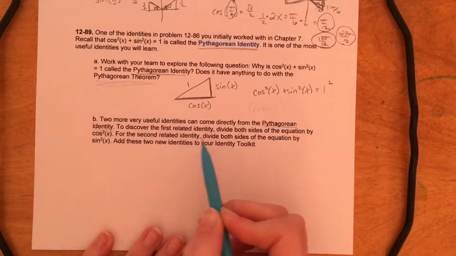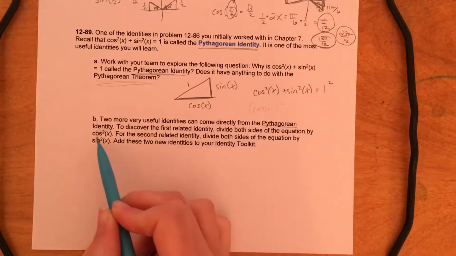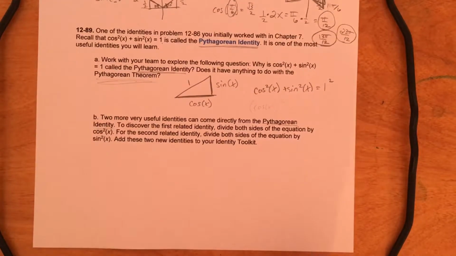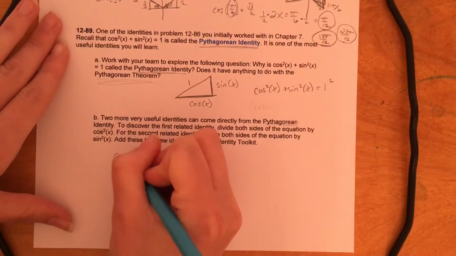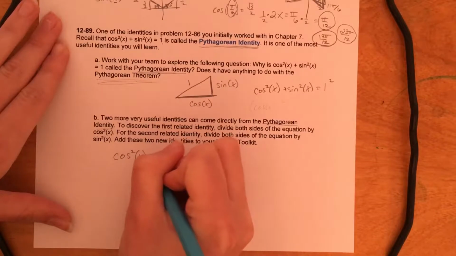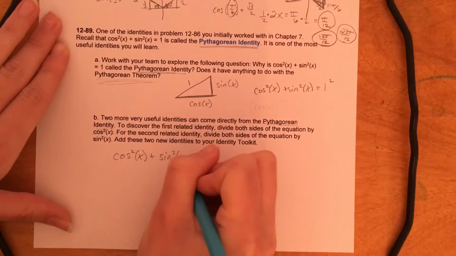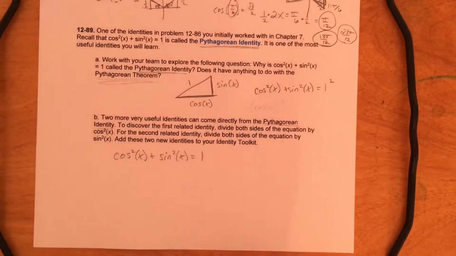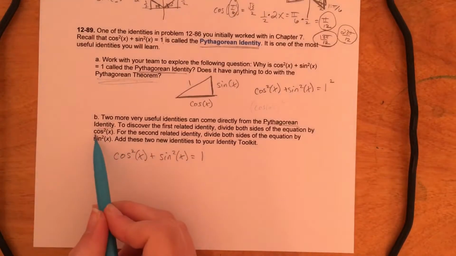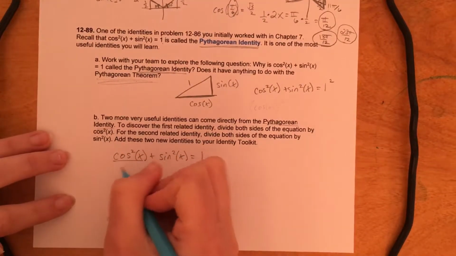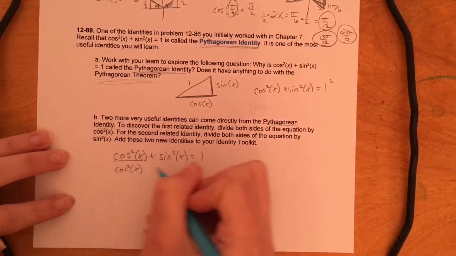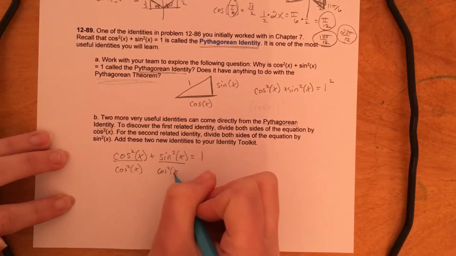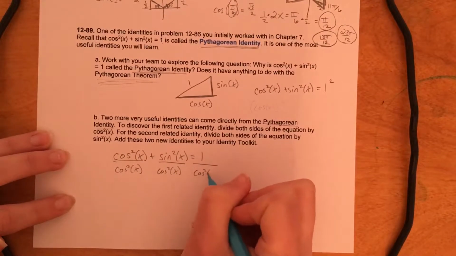All right, so 2 more very useful identities can come from the Pythagorean identity. So discover the first related identity. Divide both sides of the equation by cosine squared. So let's just do that part. Don't keep going. So the regular Pythagorean identity, we'll write that down. And it said divide everything, basically divide all the sides by cosine squared. So I'm going to divide each part by cosine squared. And this is just going to get another identity.